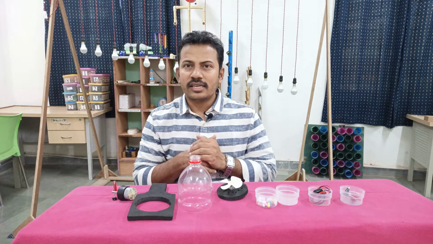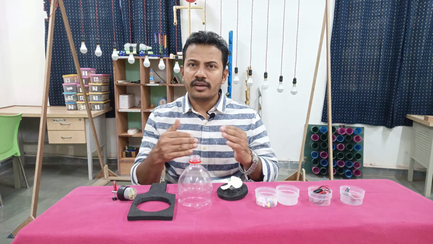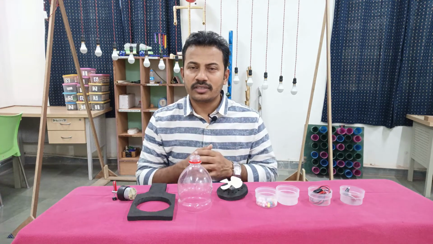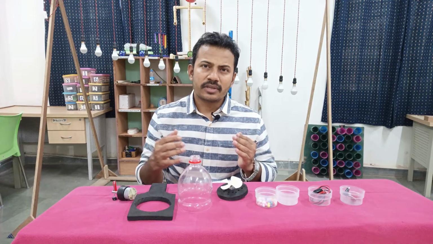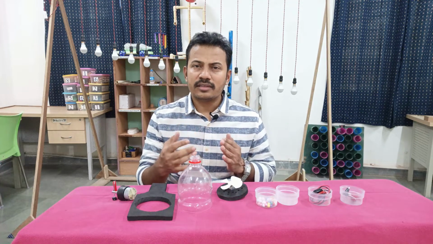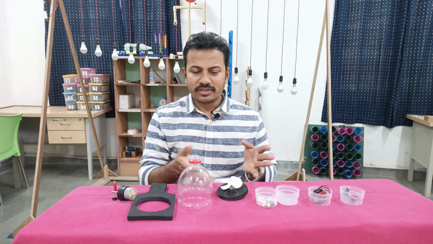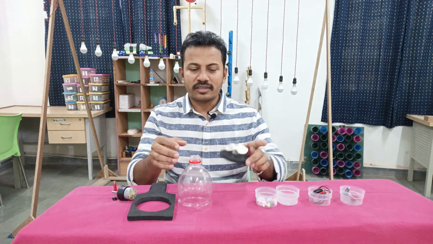When I was teaching a topic to my grade 7 children, that fast moving air is accompanied by low pressure. So to make them understand the applications of fast moving air, I tried to design this small vacuum cleaner.